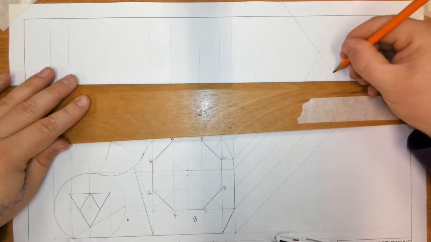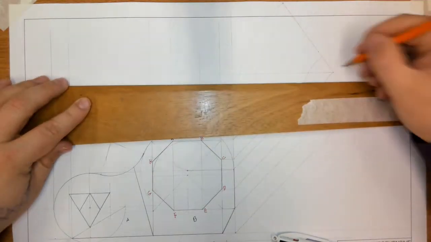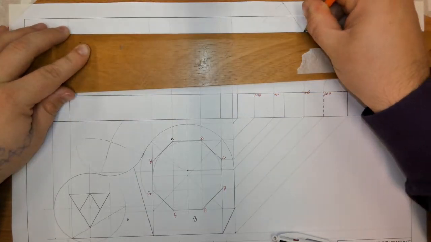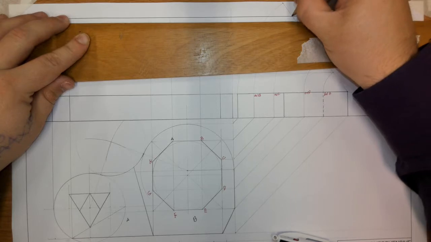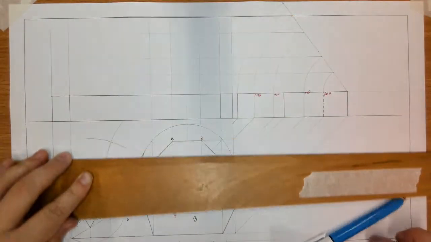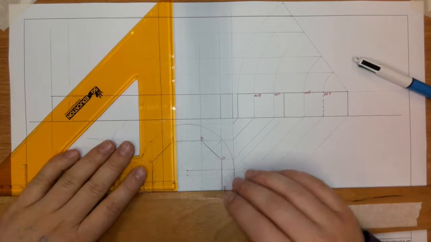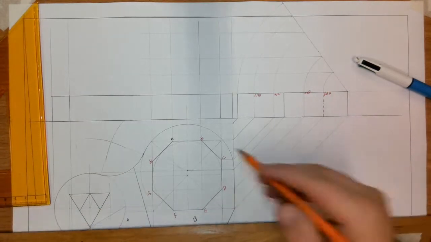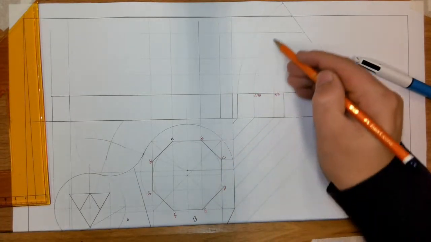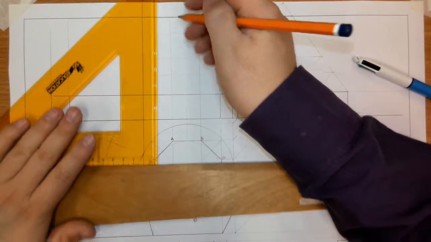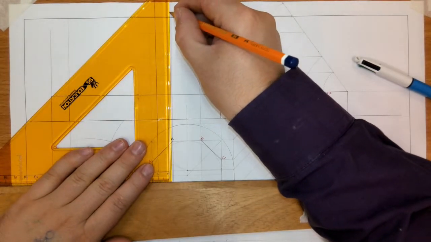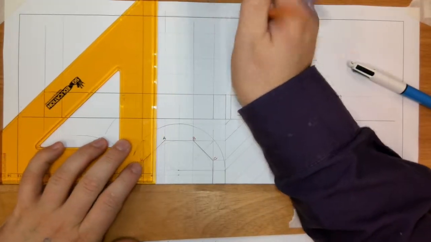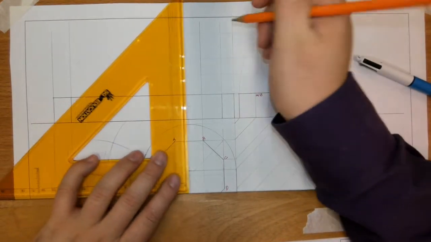Now the points got to go across from elevation. And then the points up from plan, as we had spoken about earlier. And then we're going to match them up. So look, A over and up from A, and the same with B now.